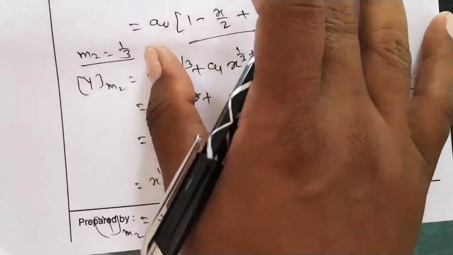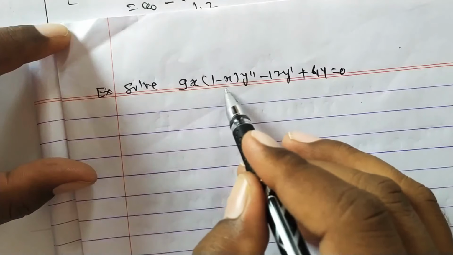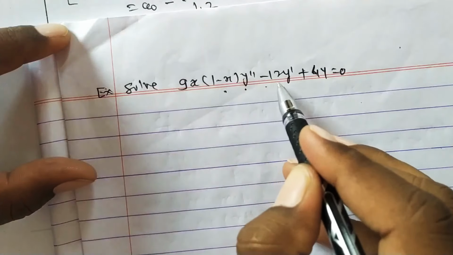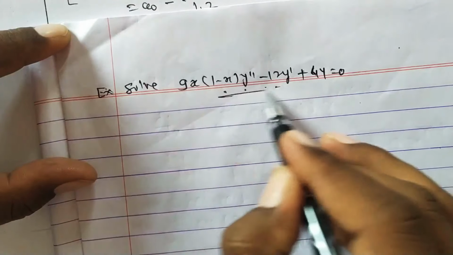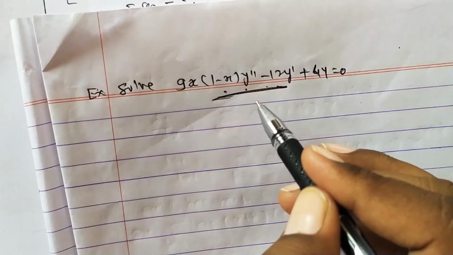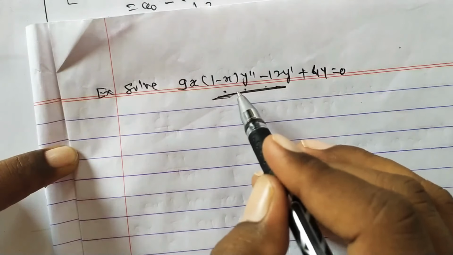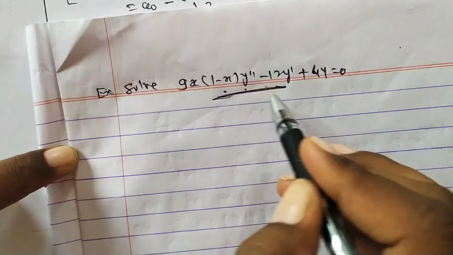Now you try this problem at your level. The problem is: solve 9x into 1 minus x y double dash minus 12y dash plus 4y equal to 0. So we can solve this problem using case number 1 also. Look students, this problem took us 20 minutes. If you practice this, then you can solve this problem in 10 minutes.